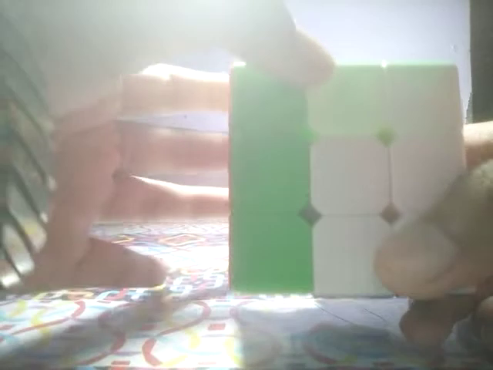So, the first notations are all clockwise, which is R. I repeat, this is R. You bring this side up. That's R. And then this is L. If it's L, you bring it down. This is R. And this is L.